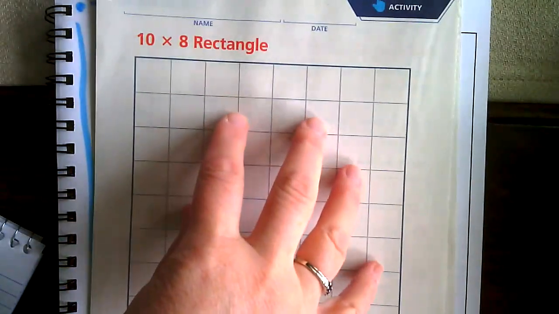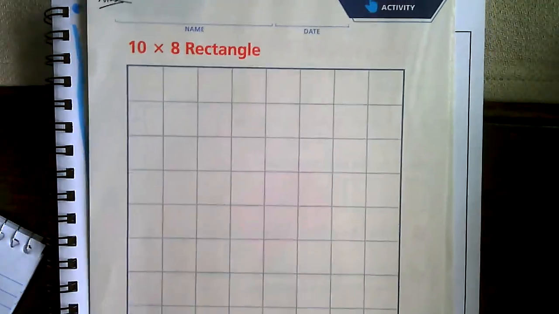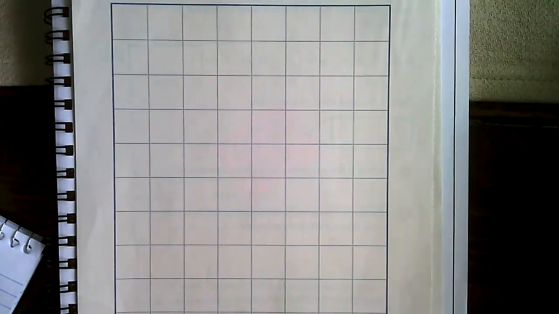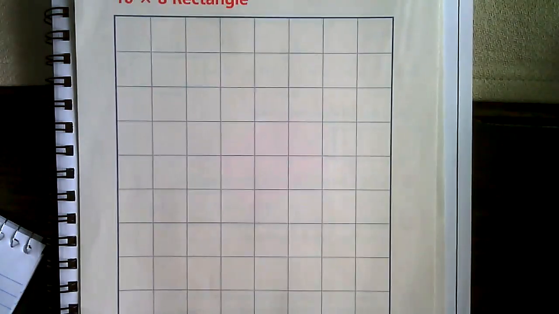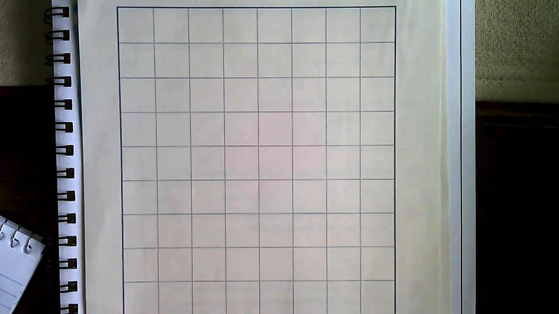There's one more thing we could measure with this rectangle, and we could measure the space inside it. If this space was a floor in your living room and your mom and dad wanted to buy a rug, you would want to know how big of a rug would fit your space.